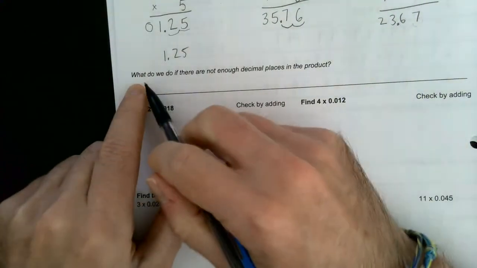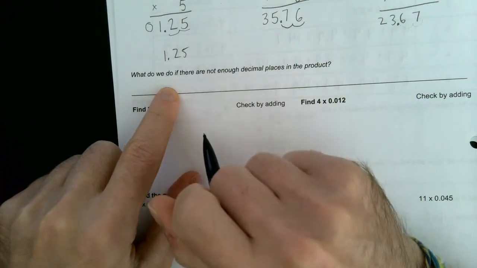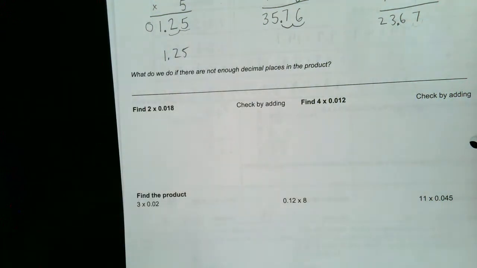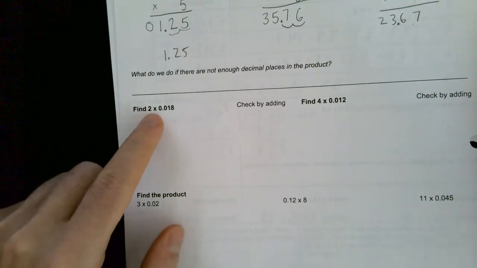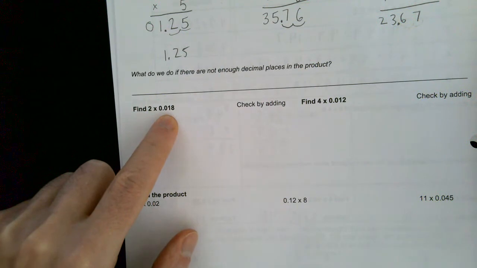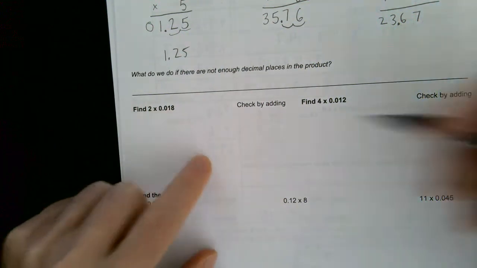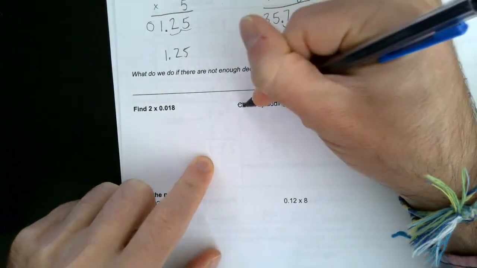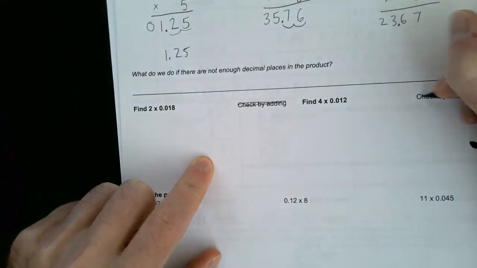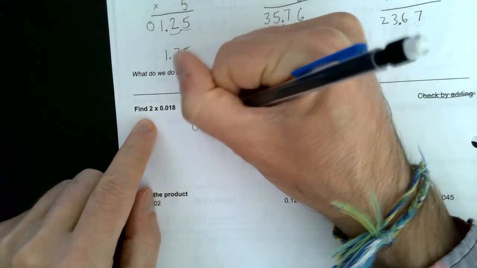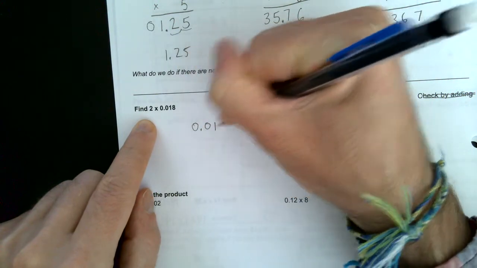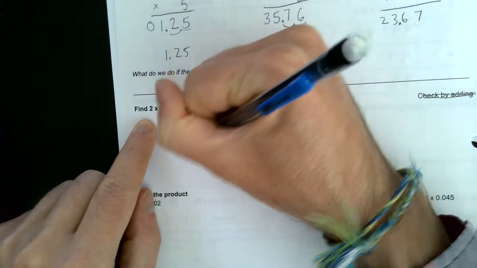All right. Now this question says, what do we do if there are not enough decimal places in the product? So we're going to see an example of that, and then I'm going to have you try some on your own. So 2 times 18 thousandths. We're not going to check by adding here. We're just going to multiply. So we're going to put the longer number on top, and we're going to multiply by 2.